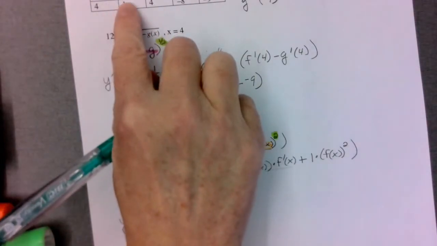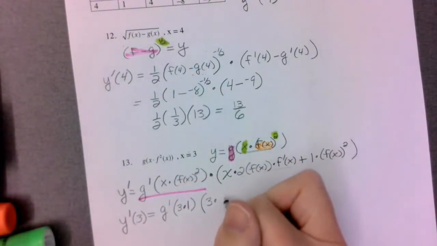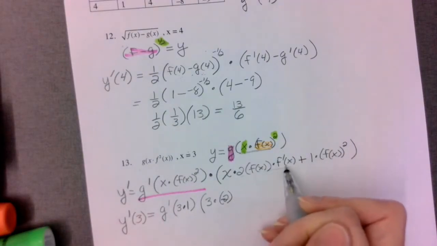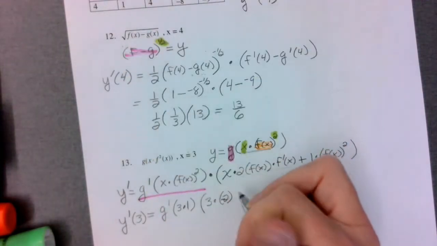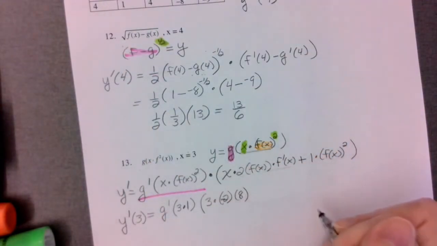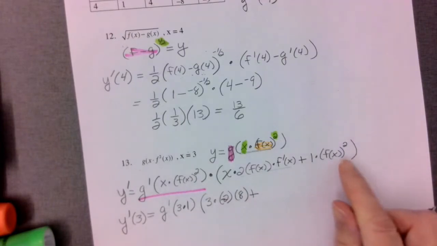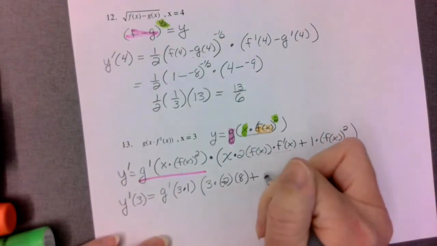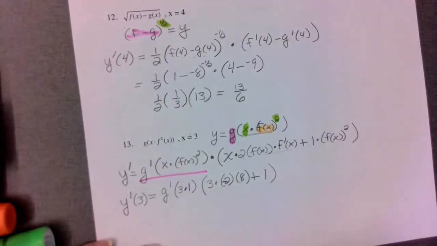F at 3 is negative 1, and I'm doubling that, so I'm going to say this is a negative 2, times the f prime at 3, which is 8, plus the f at 3, that was my negative 1, being squared, so it's plus 1 at the end.